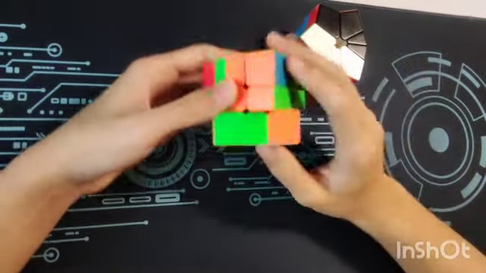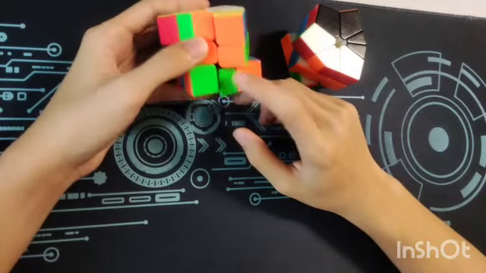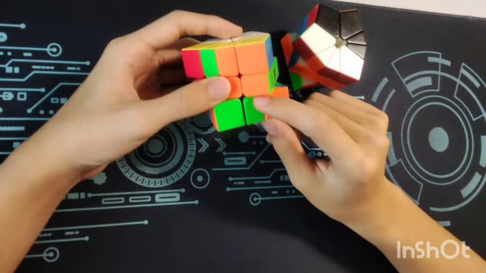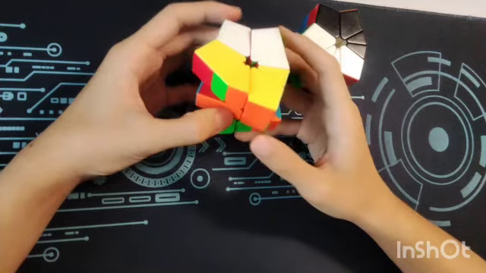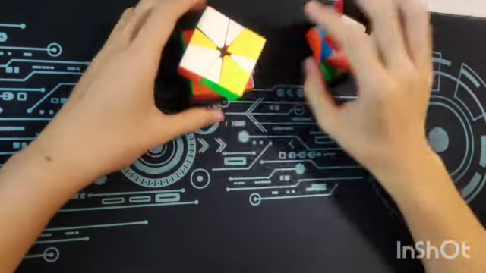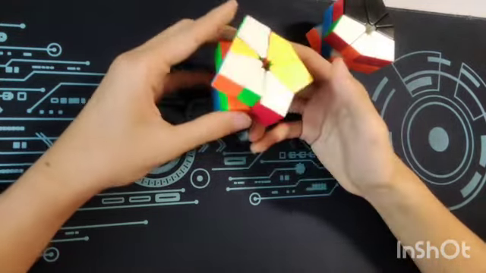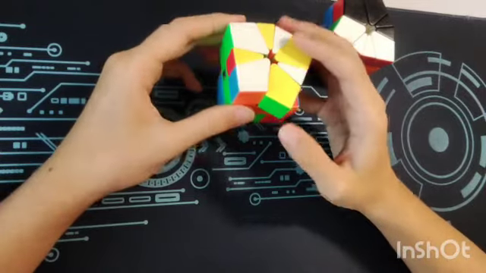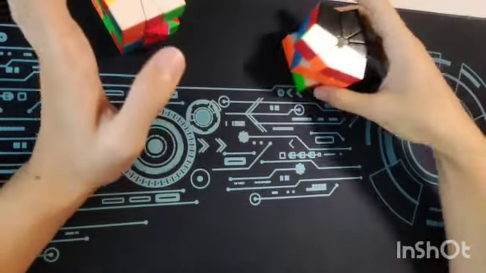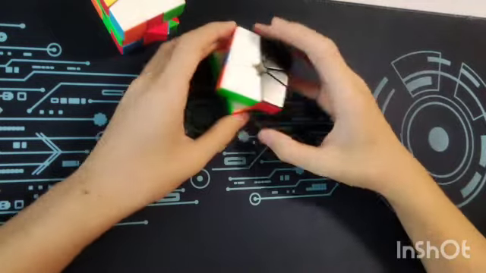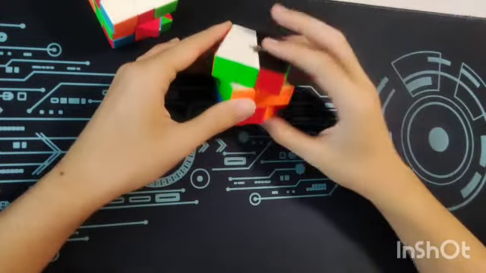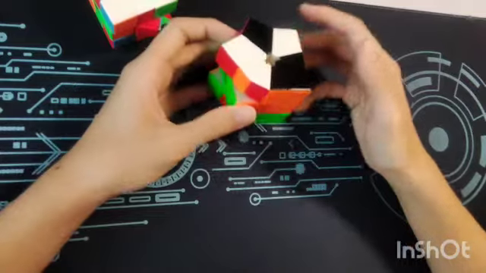For mirrors, just make sure you trace the square in the correct way. For even parity, just do this and just solve it. For odd parity, just convert it into paw paw like that, then do parity shift.